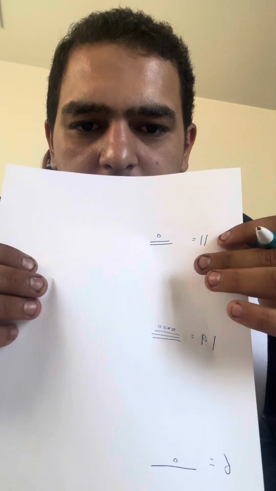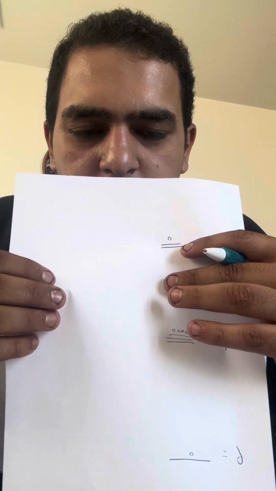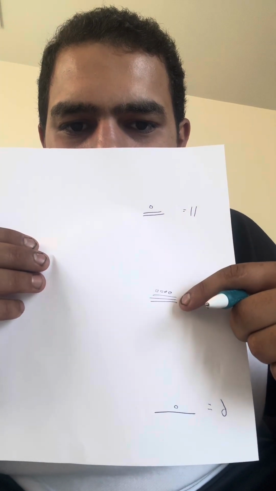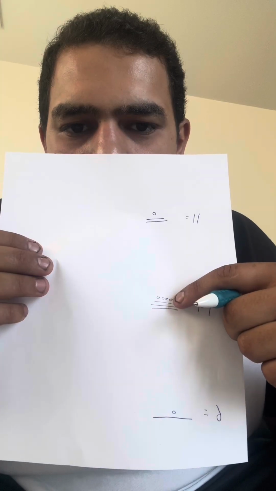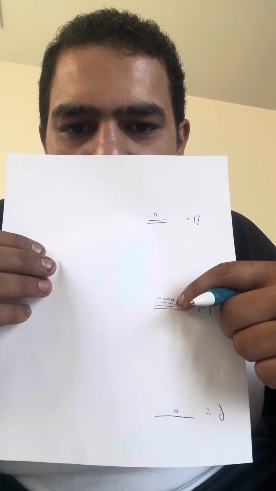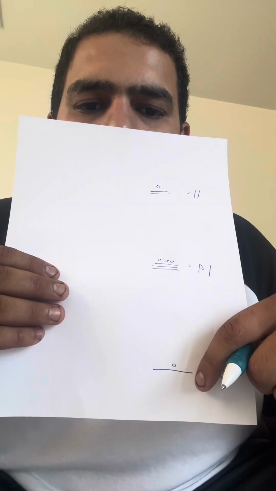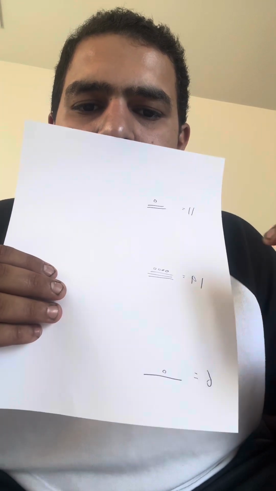Just like 11 is 2 bars, which is 10, and a dot, which is 11. 19 is 3 bars, which is 15, and 4 dots, which is 4. 15 plus 4, that's 19. And then 6 is just a bar, 5, and a dot, 6. Yeah, and that's basically it.